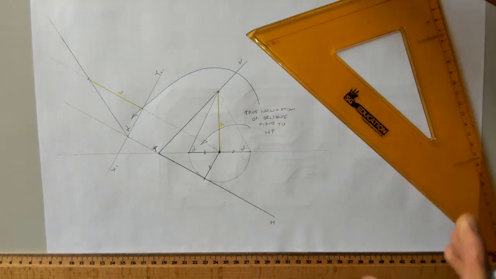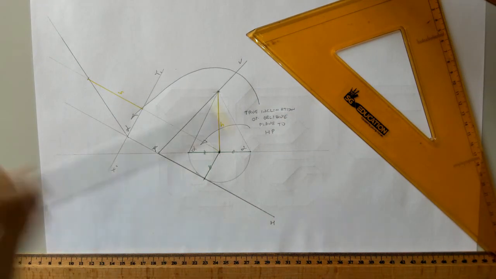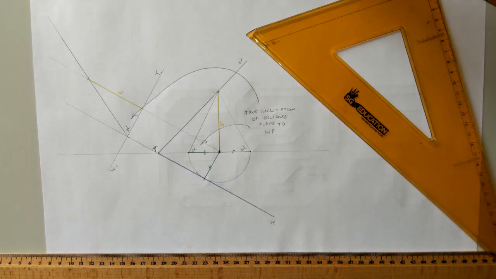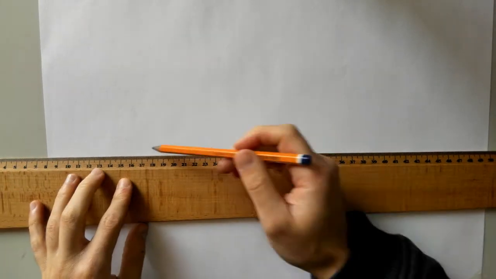Just pause the video there for 1 sec and just get a new sheet just to do the other one then. So for the next one we're looking to find the inclination of an oblique plane to the vertical plane. So same idea again, draw our XY line and we'll take the exact same angles again.